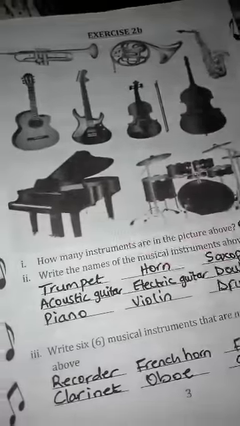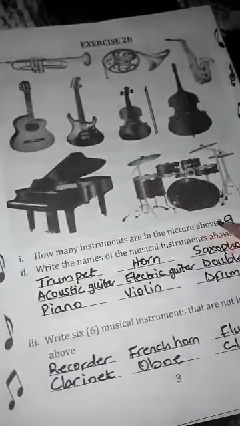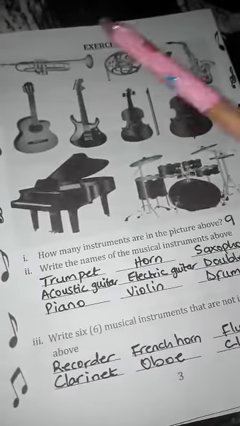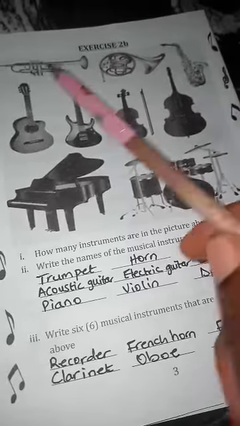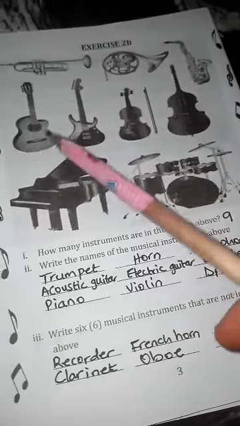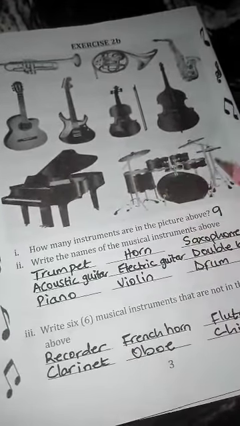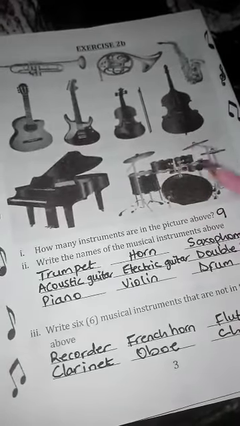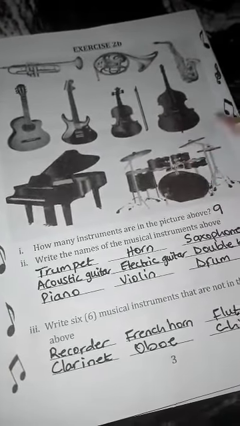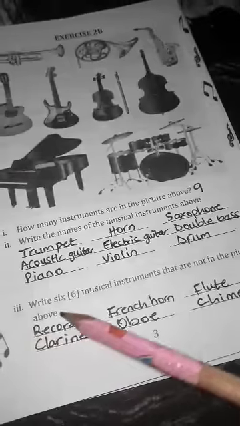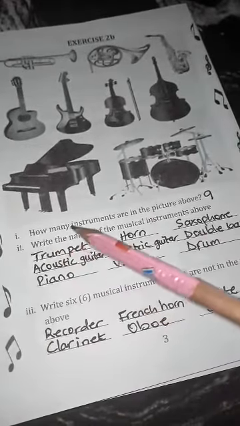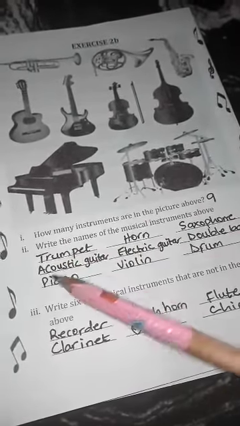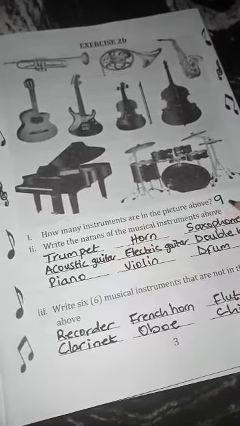another exercise, 2B. How many instruments are in the picture below? So we count 1, 2, 3, 4, 5, 6, 7, 8, and 9. This is a drum set, okay? So it's together, it's one instrument. So you can just write the number here. Then write the names of the musical instruments above.